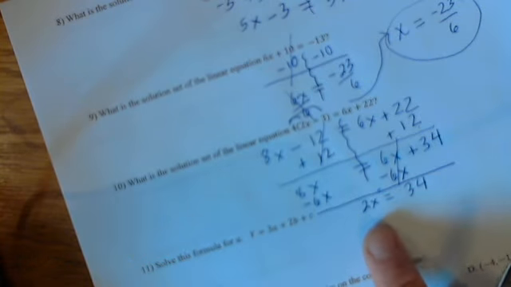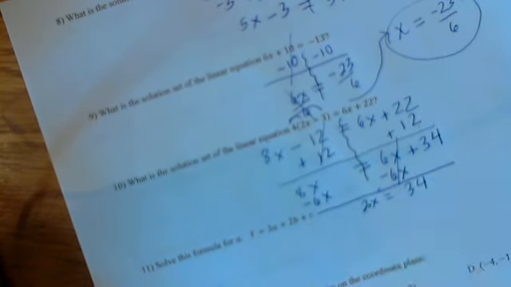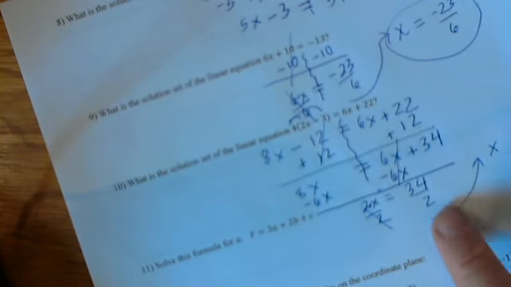Have to get rid of the 2. How's it attached to x? With multiplication. How do I undo multiplication? With division. I better go over here because I'm running out of room. The 2's are gone. That leaves me just x on the left side equals, and 34 divided by 2, you can check with your calculator, but it is 17.